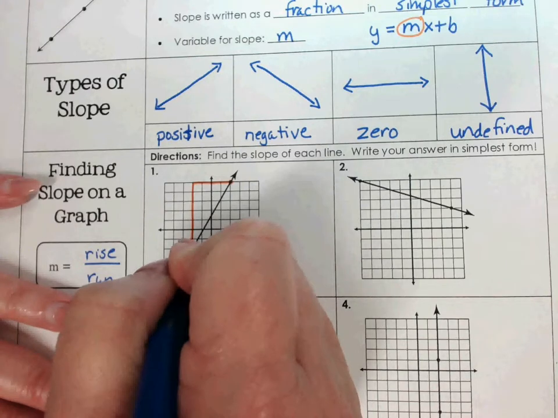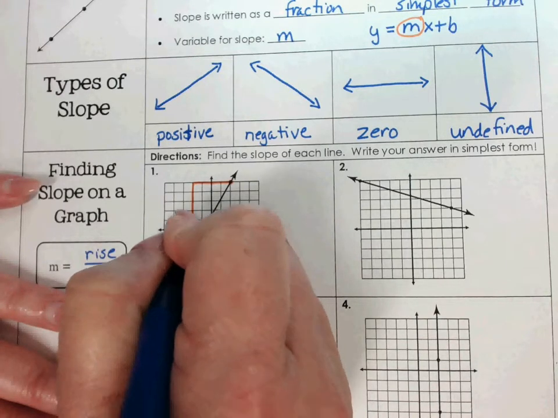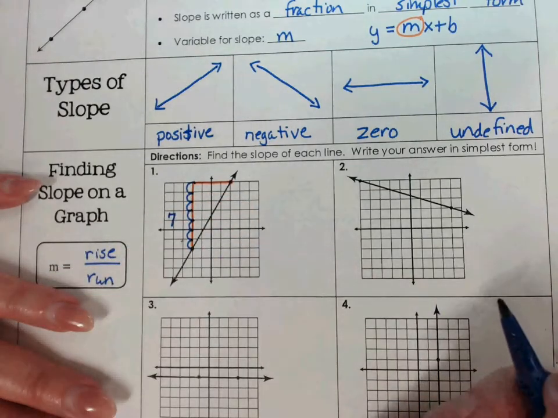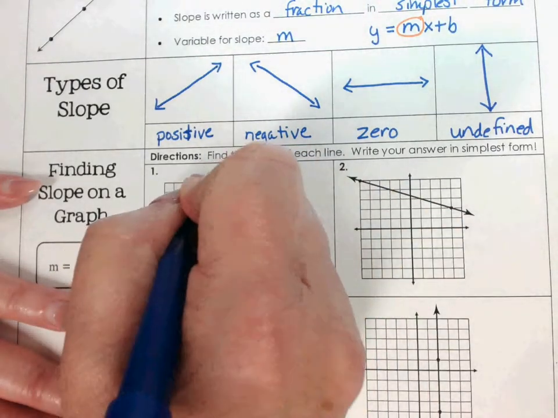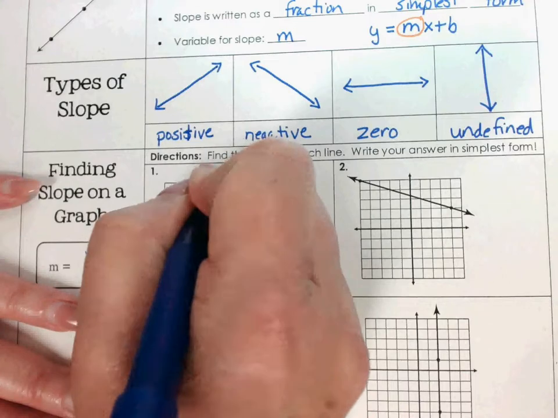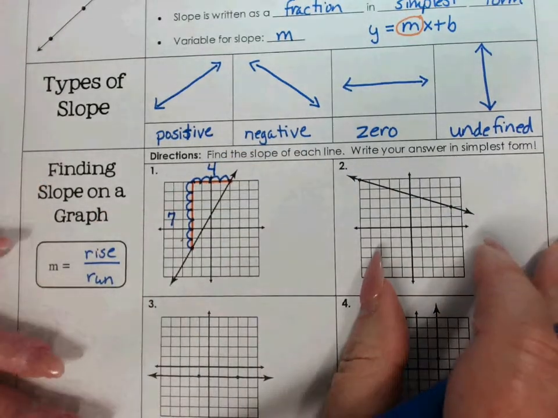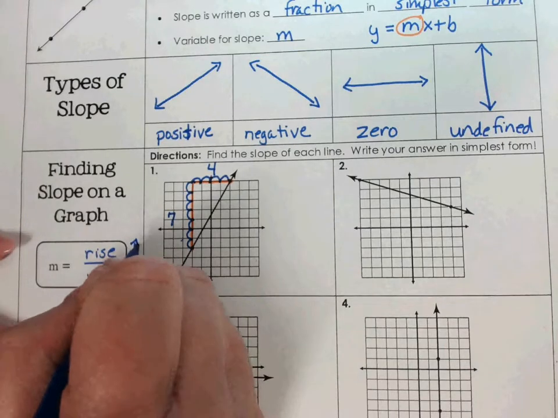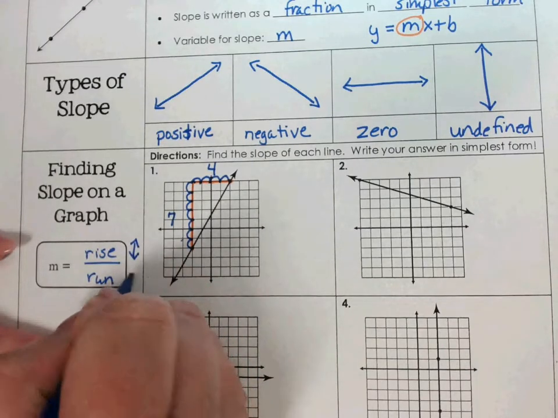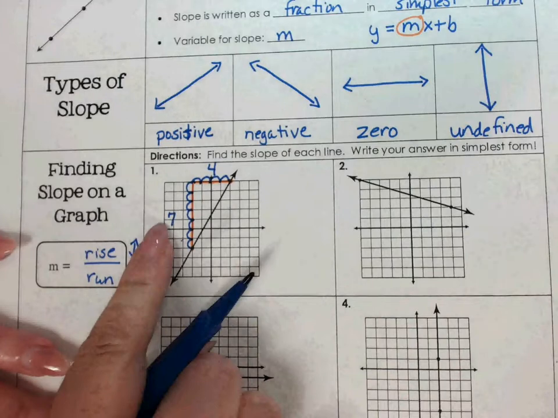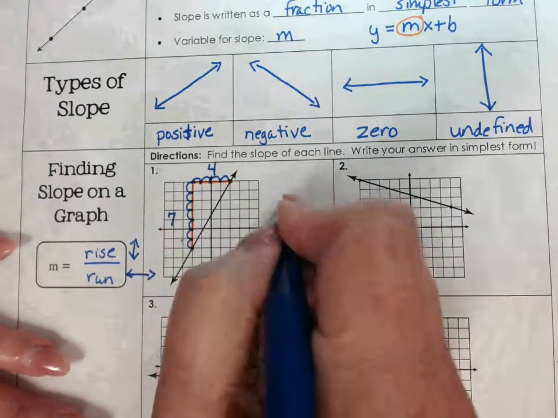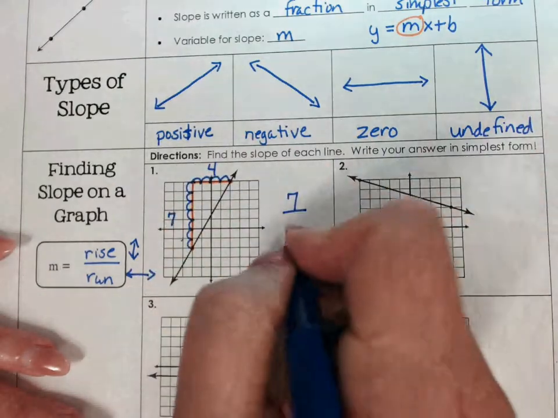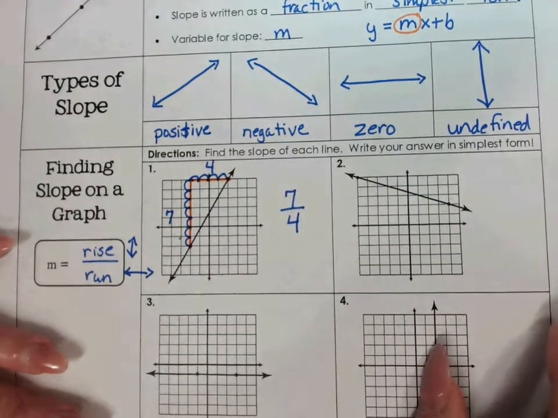I have to go 1, 2, 3, 4, 5, 6, 7 units up. And then 1, 2, 3, 4 units across. So it's my rise over my run. Remember, your rise goes up and down, and your run goes left and right. So the number that's going up and down is the 7. So that goes on top, and then the number that's going left and right is the 4. So that would be my answer there.